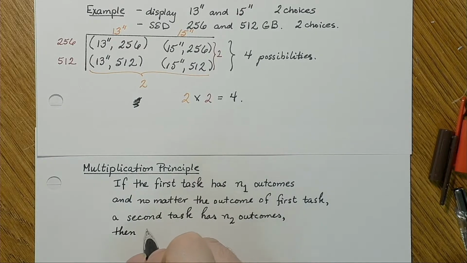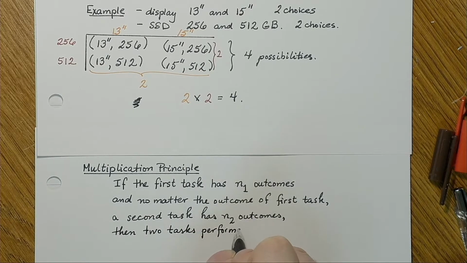Then the two tasks performed consecutively, so meaning one after another, have n, so n1 times n2 outcomes.